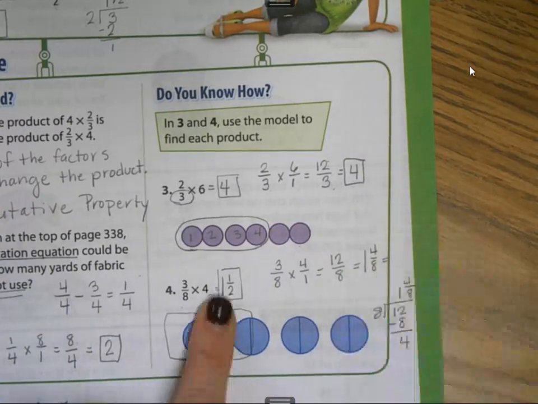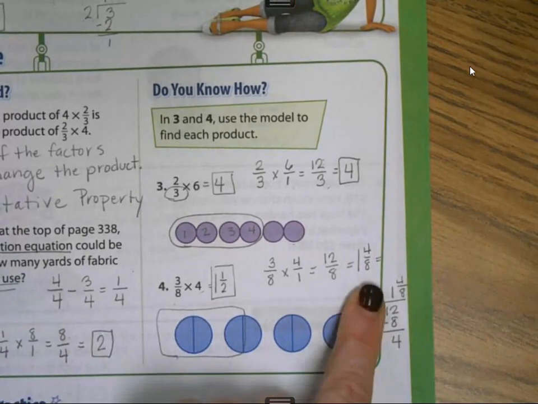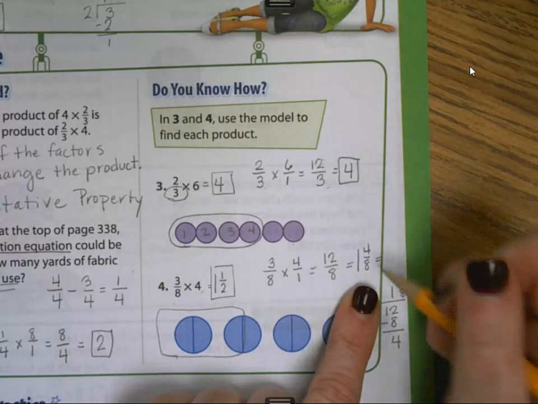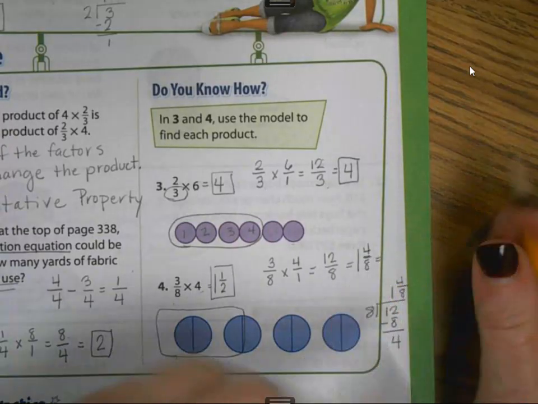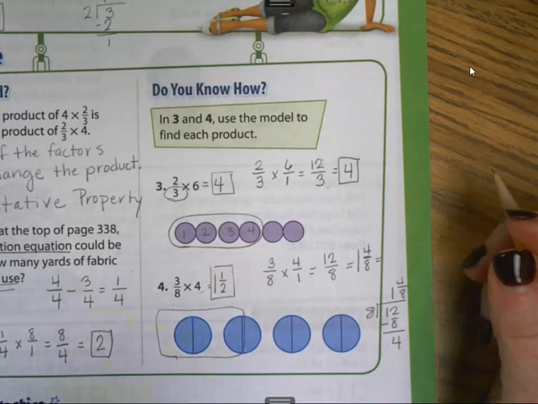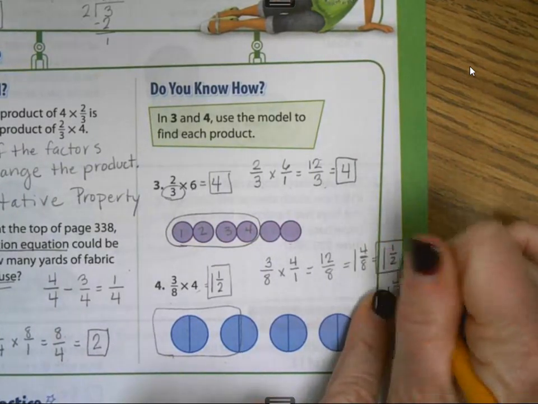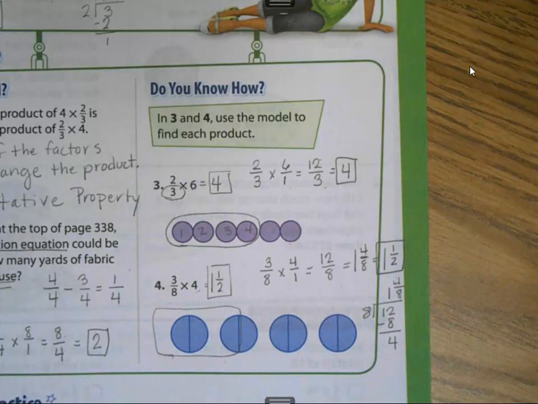Now, that is not 1.5, but it really is. Look at this. We're going to talk about simplifying fractions in a little more detail when we come back from Christmas break, but 4 is half of 8. So if you have 4/8 of anything, you have half of it. So this is really 1.5 simplified. And guys, that confirms the model that we're seeing here.